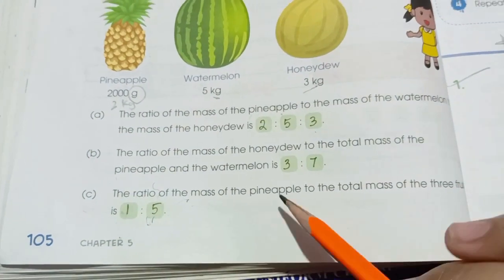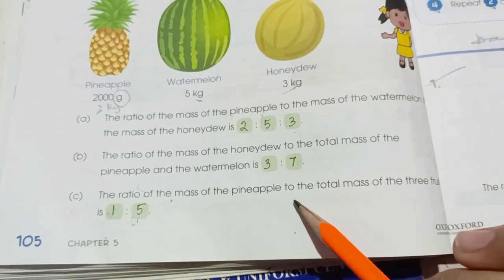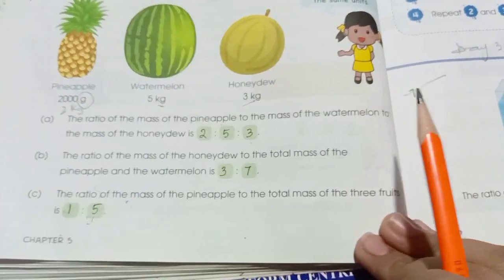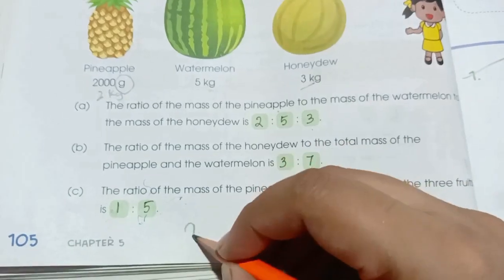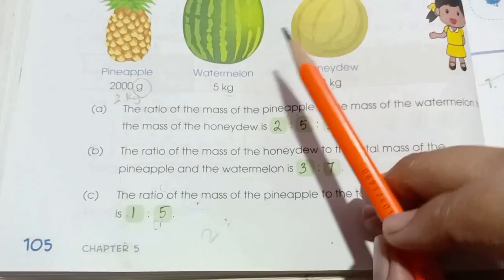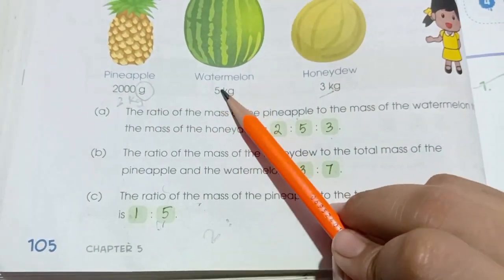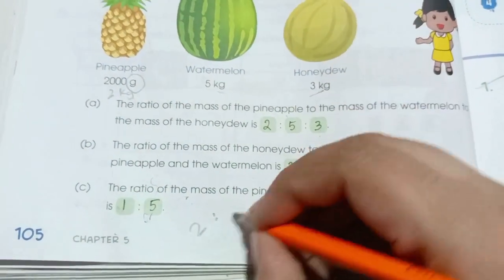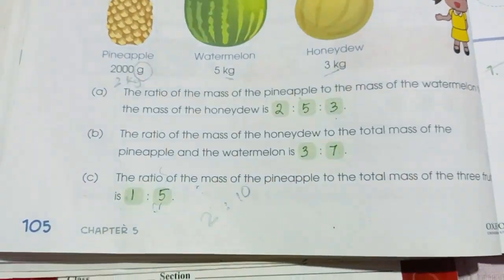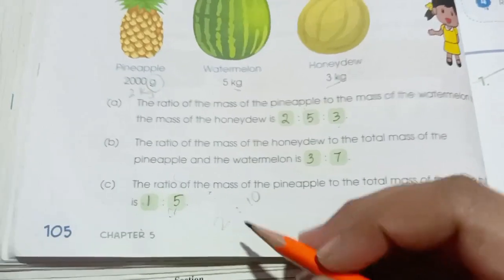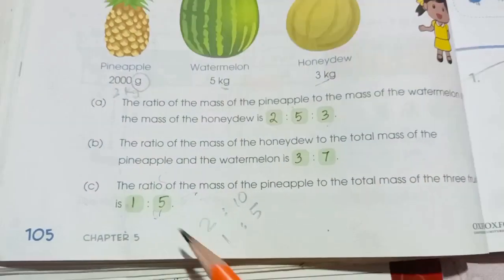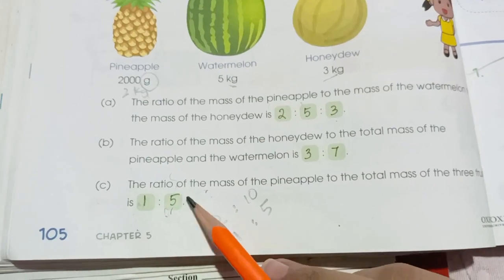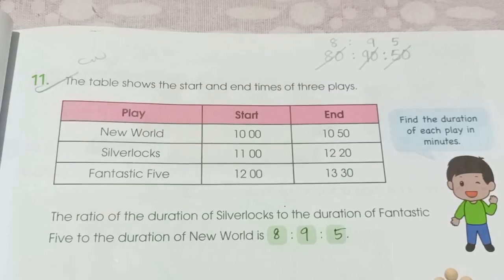The ratio of the mass of pineapple to the total mass of the 3 fruits is: mass of pineapple is 2 ratio the total, 2 plus 5, 7, 7 plus 3, 10. 2 ratio 10, or we can simply write this as 2 ones are 2, 2 fives are 10. So it means the ratio is 1 ratio 5.